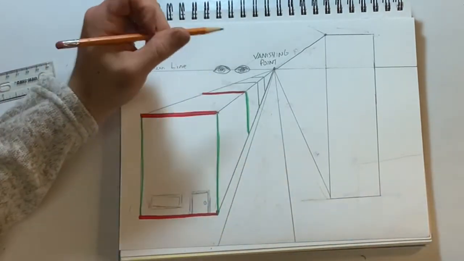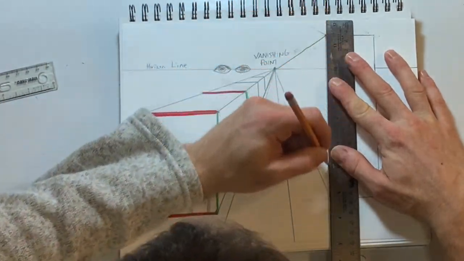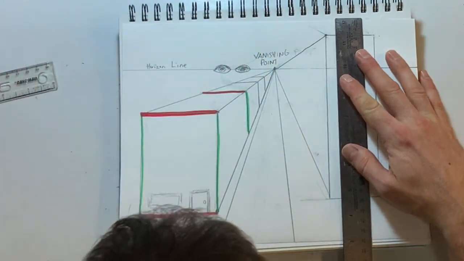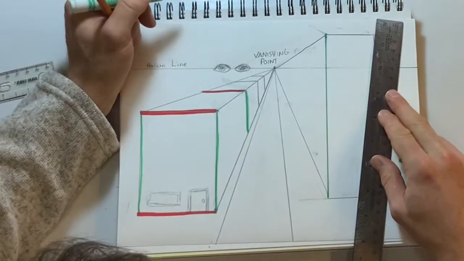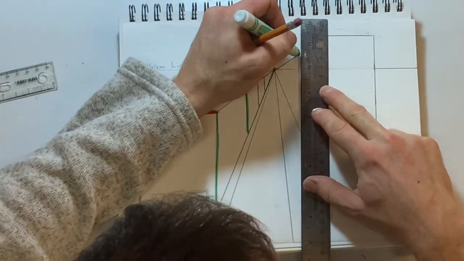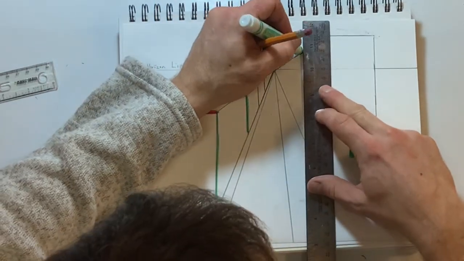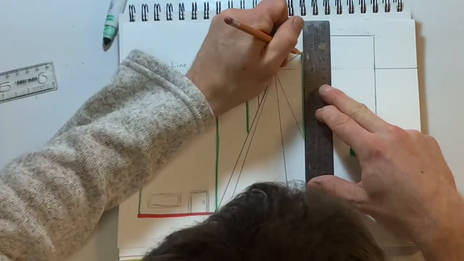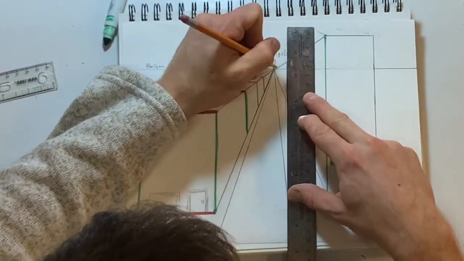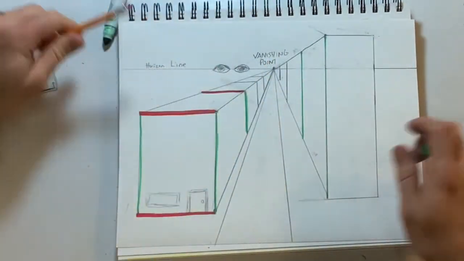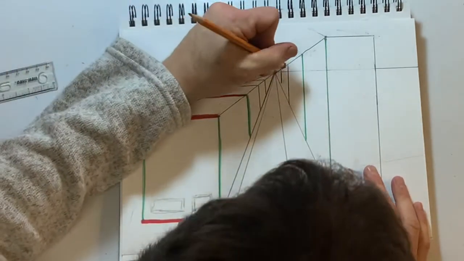You understand that? Okay, and then we're going to take this, and if this end of this side of the building is a green vertical line, right? Then I'm going to do the same thing over here and move the ruler over without turning it, and I'm going to end off my buildings like this and make as many as I want. Now that's the beginning of 1-point perspective.